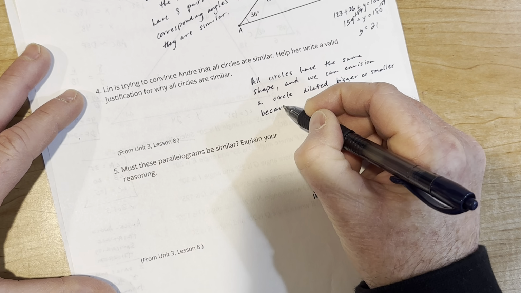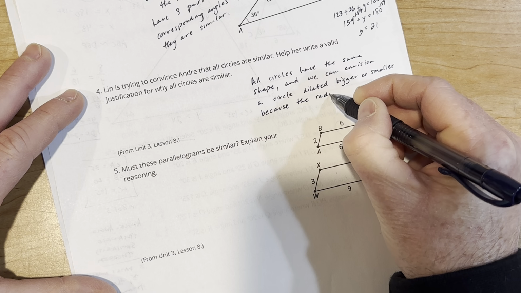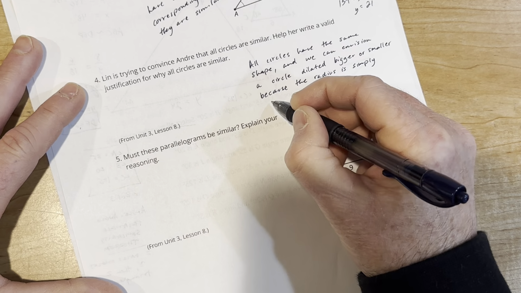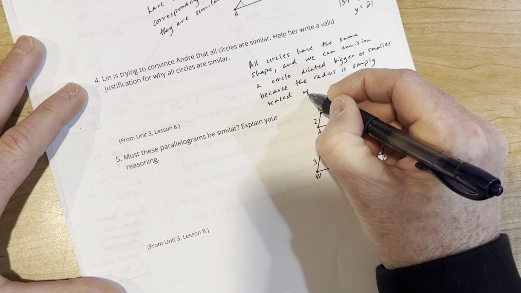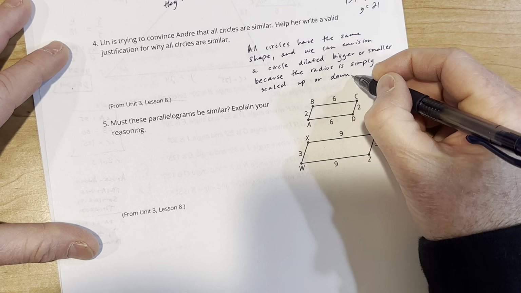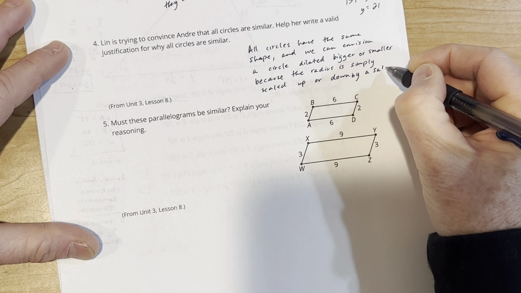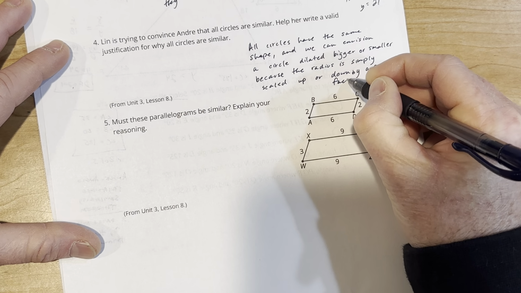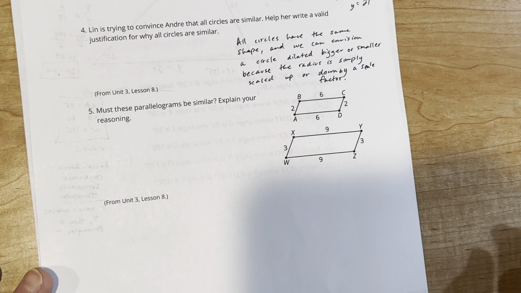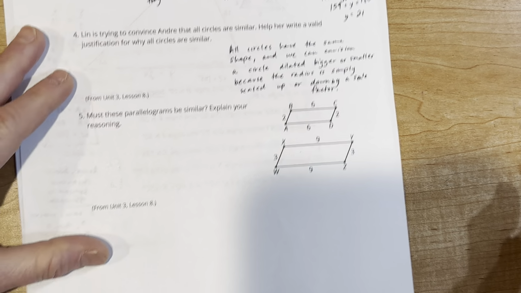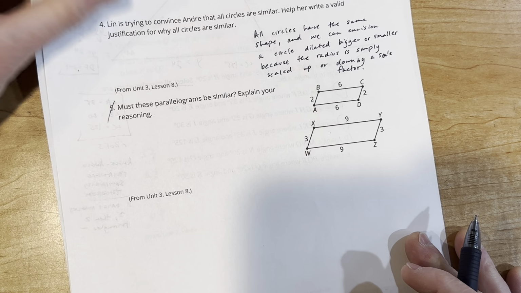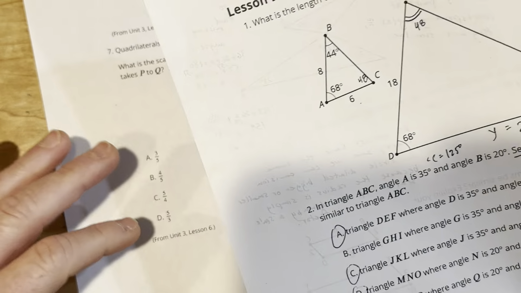because the radius is simply scaled up or down by a scale factor. So all circles have the same shape, and we can envision a circle dilated bigger or smaller because the radius is simply scaled up or down by a scale factor. So all circles are similar. Let's skip this one. This was a lesson we didn't cover.